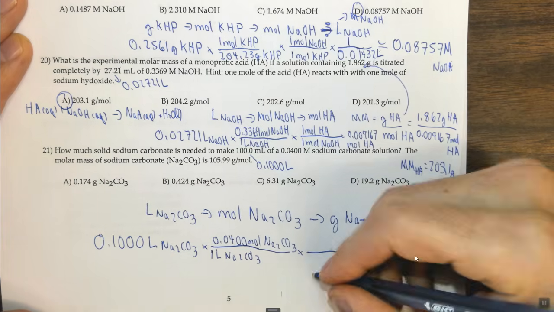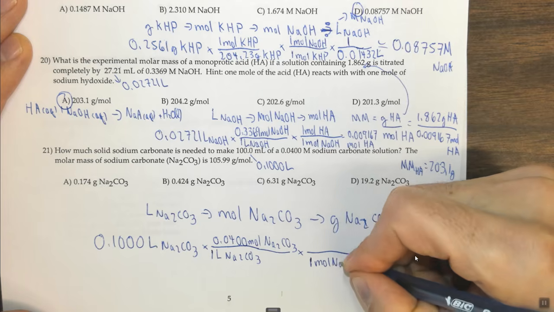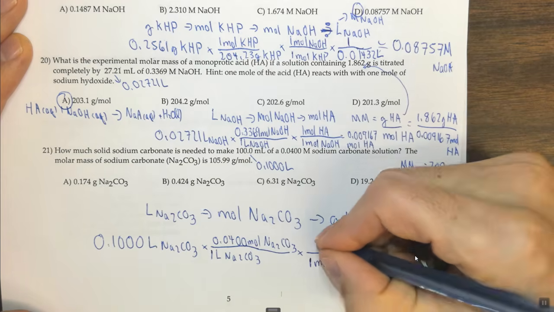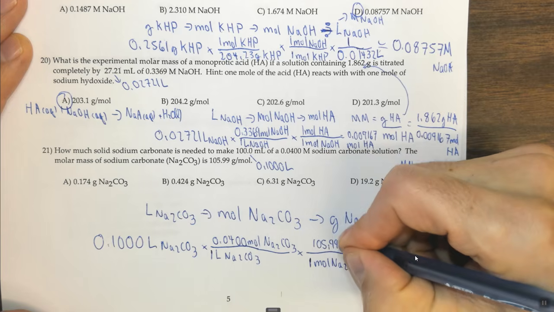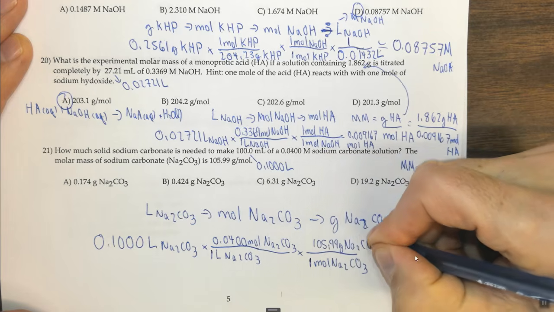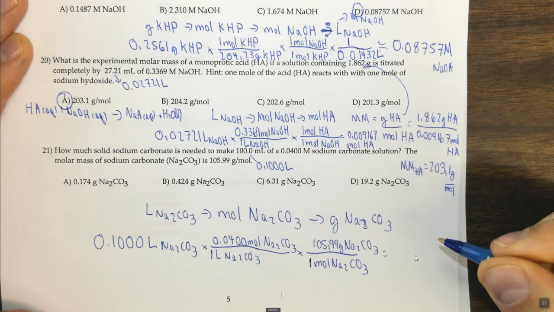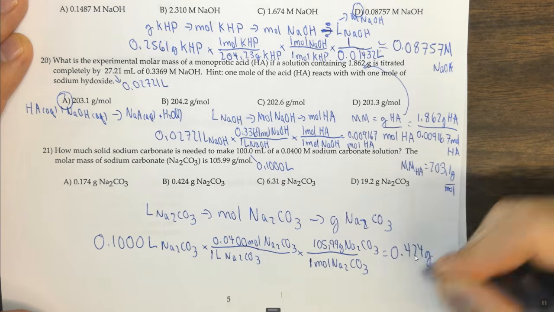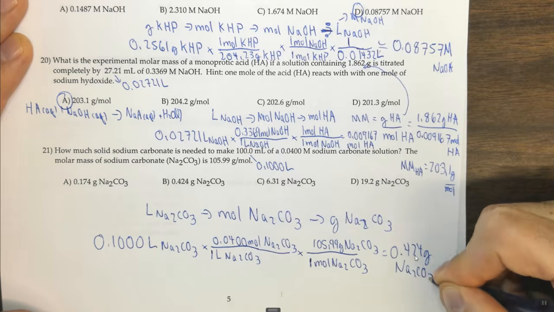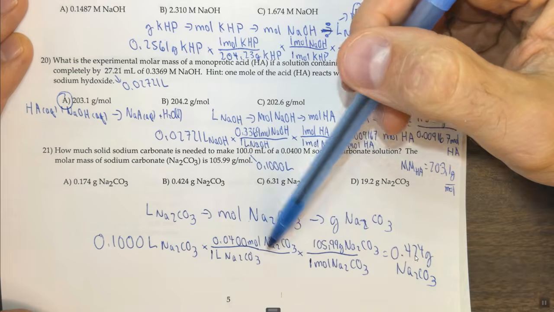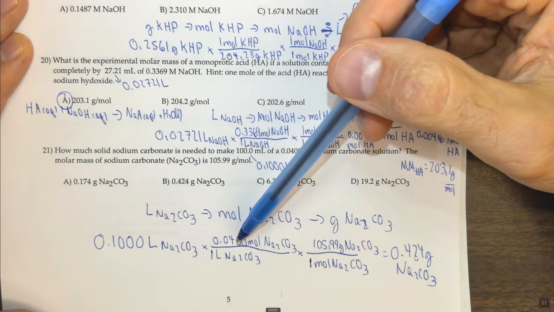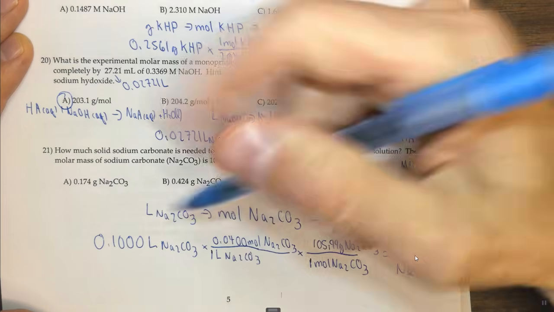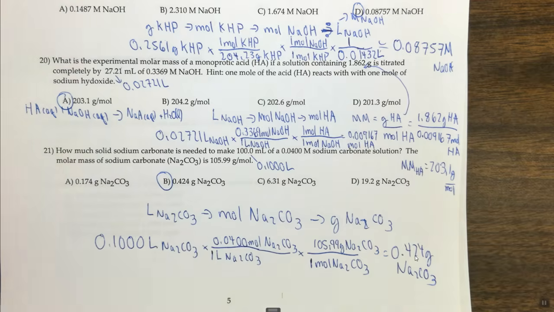We have the molar mass, so we put 1 mole of Na2CO3 on the bottom. And on top, the molar mass, 105.99 grams of Na2CO3. Do all the math, and you find that there are 0.424 grams of Na2CO3 required to make 100 milliliters of this particular solution. And that is choice letter B.